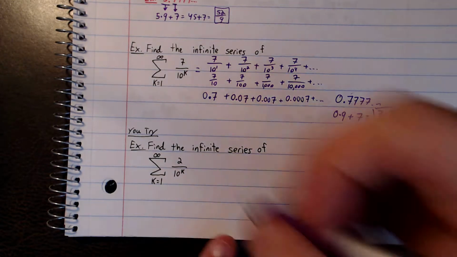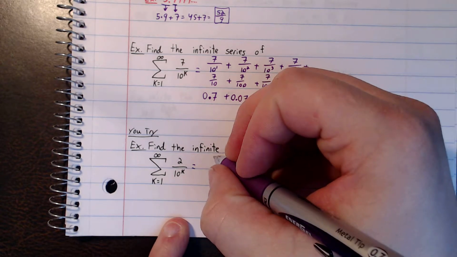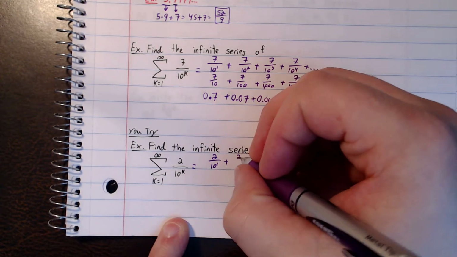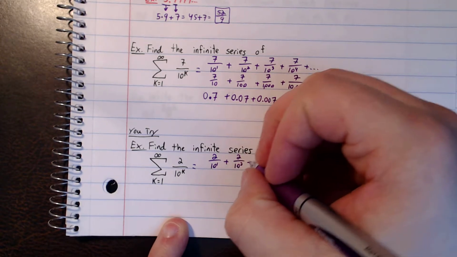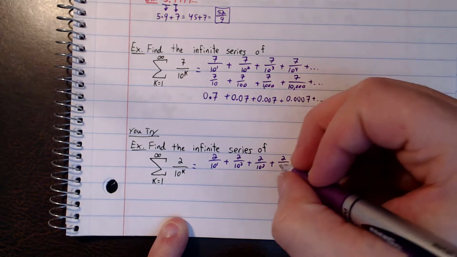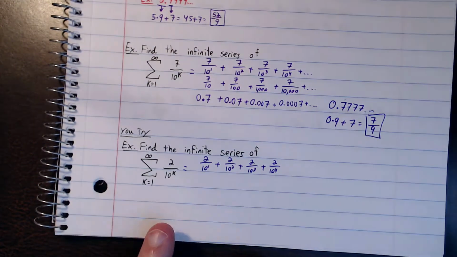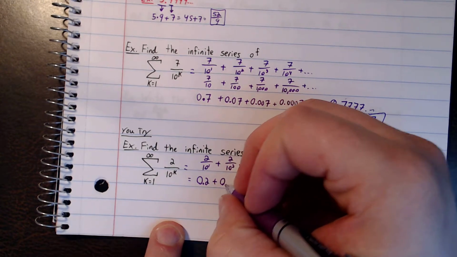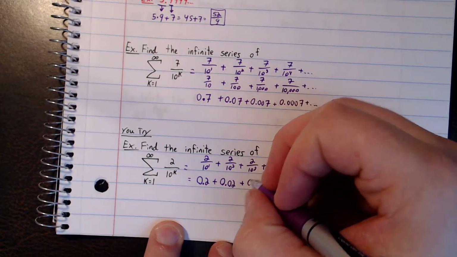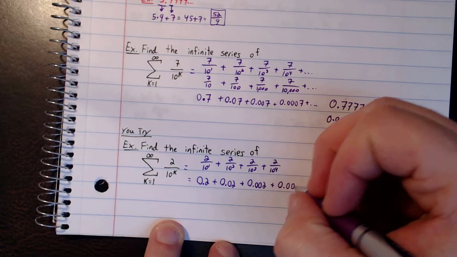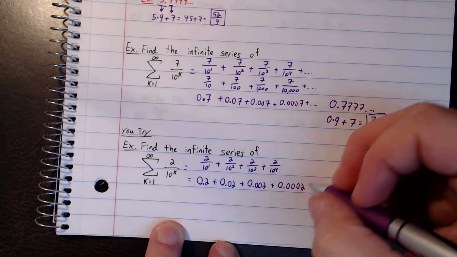All right, let's see how you did here. You got 2 over 10 to the first, plus 2 over 10 to the second, plus 2 over 10 to the third, plus 2 over 10 to the fourth, right? And basically what's happening with these is we're getting 0.2, 0.02, 0.002, 0.0002, right?